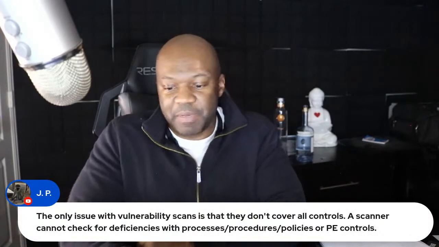JP said the only issue with vulnerability scans is that they don't cover all controls. A scanner cannot check for deficiencies with process, procedures, policies, and/or PE controls. Yeah, I agree with you. JP made a great point.